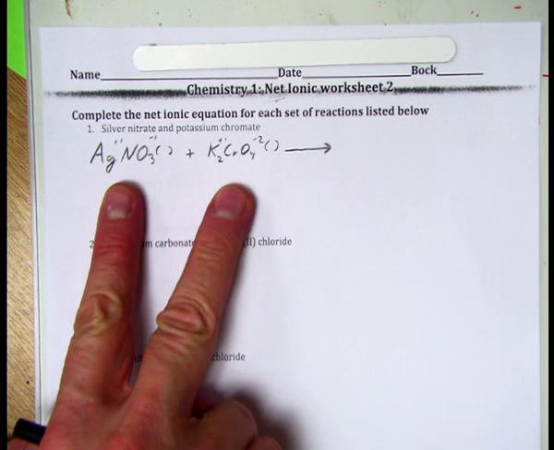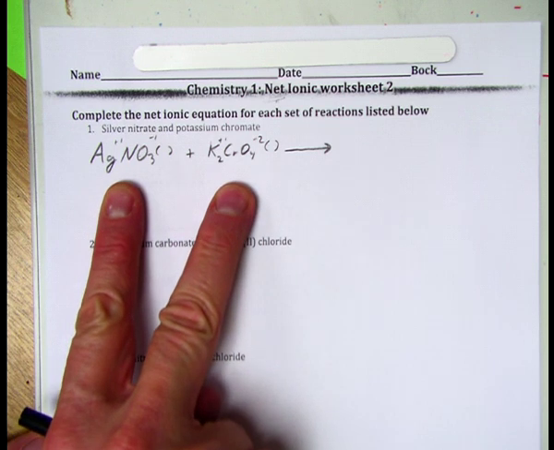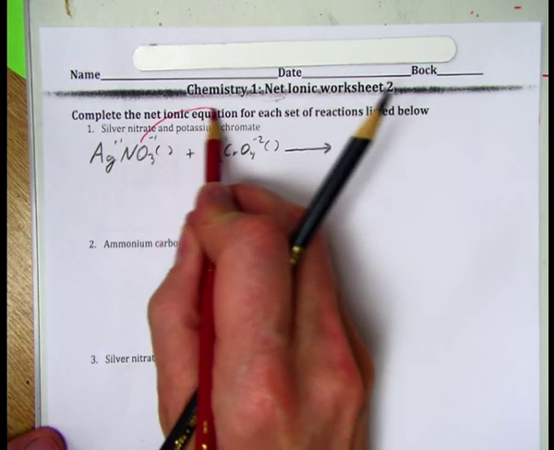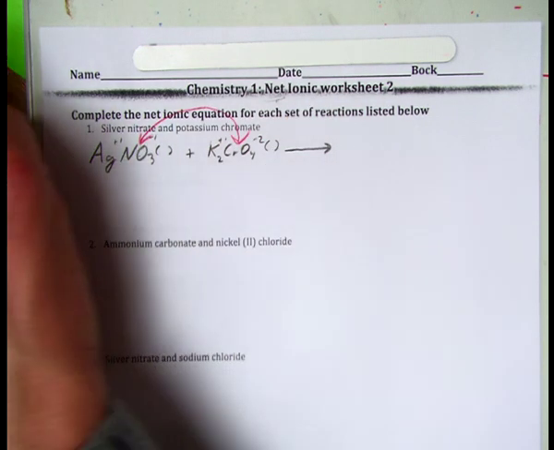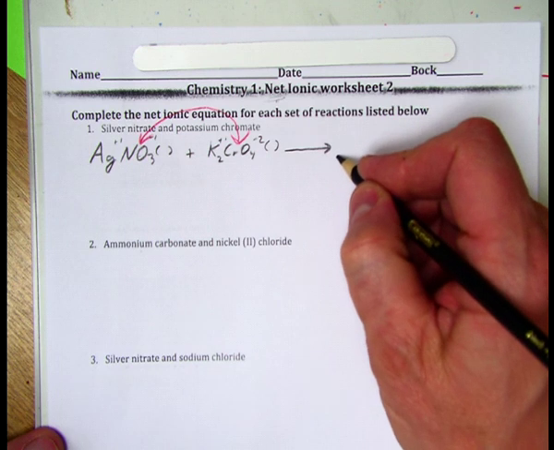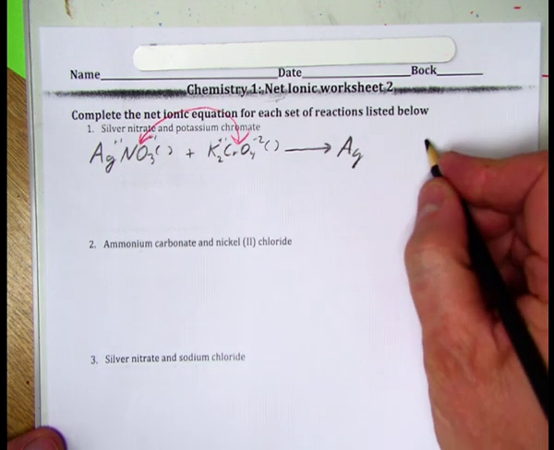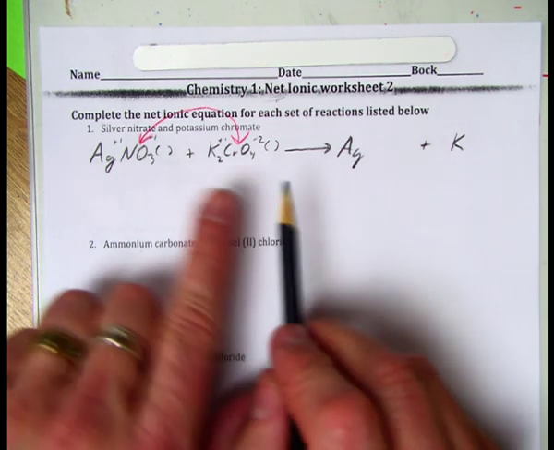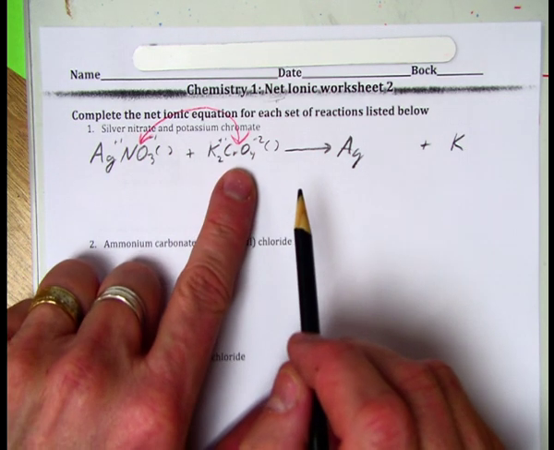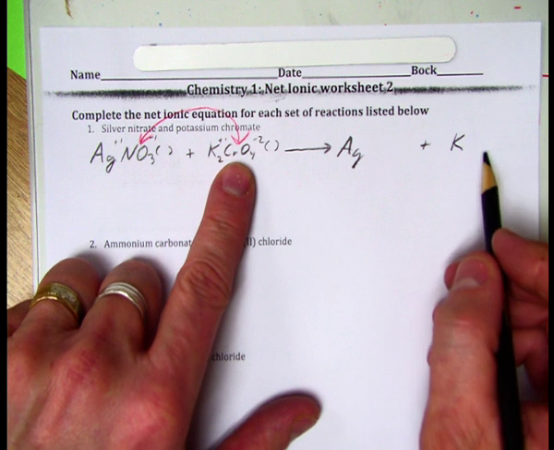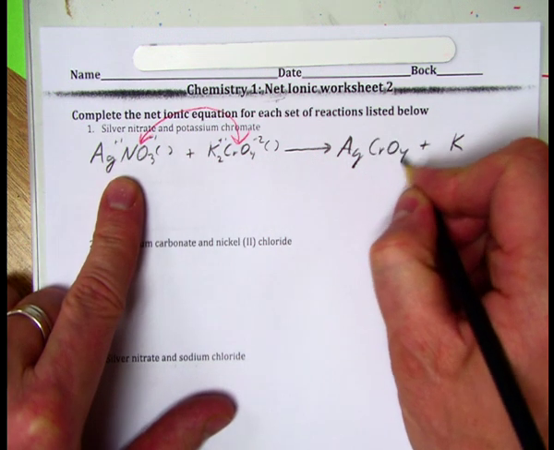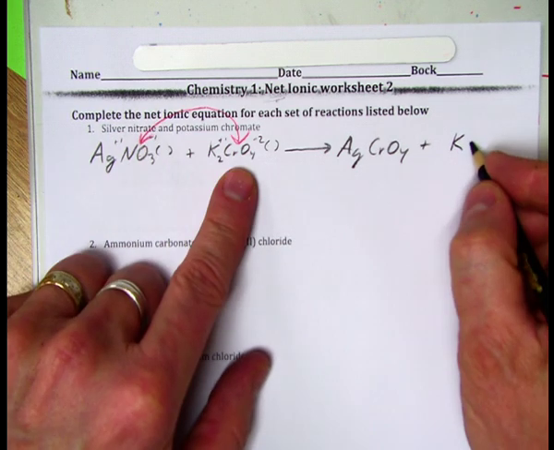I've got two reactants, and they're both ionic. That means it's a double replacement, so I'm going to leave the metals where they are and switch the anions, the negative things. I'm going to bring the chromate over to the silver, and take the nitrate over to the potassium.